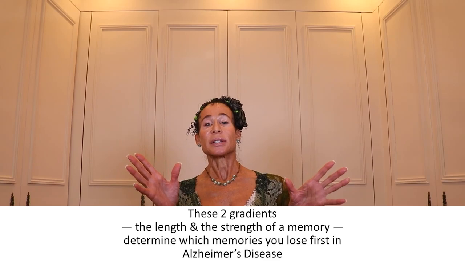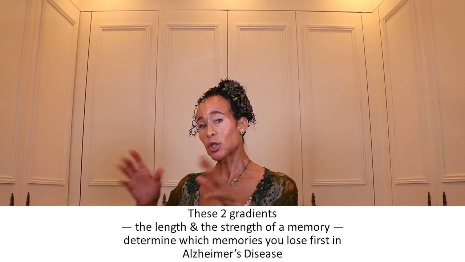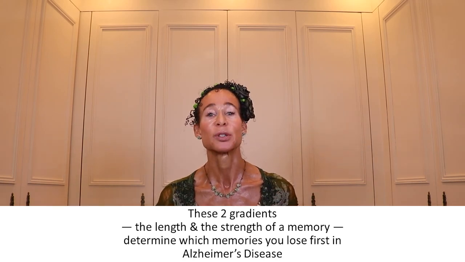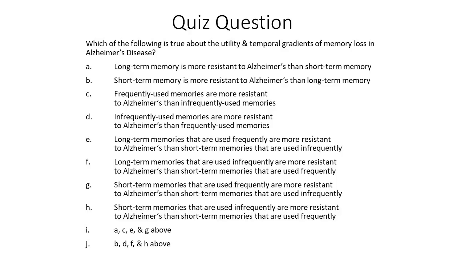So these two gradients, the length and the strength of a memory, determine which memories you lose first in Alzheimer's disease. So how do you think these gradients work? Here's another quiz question. See how you do on this one. Which of the following is true about the utility and temporal gradients of memory loss in Alzheimer's disease?